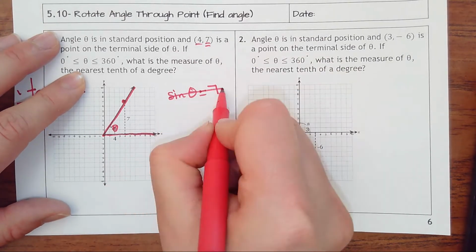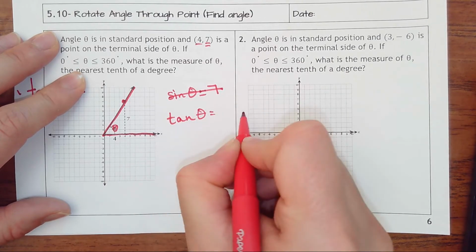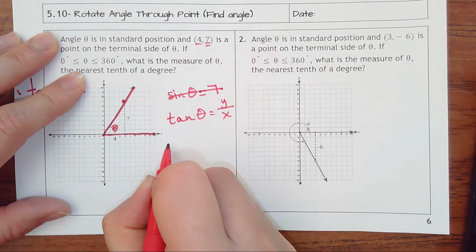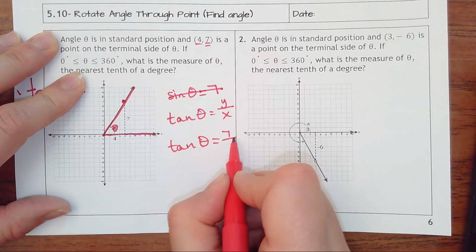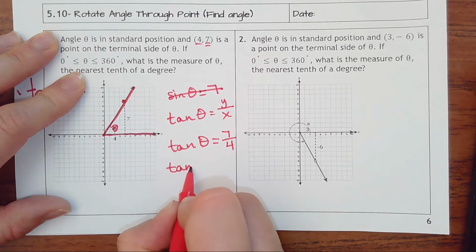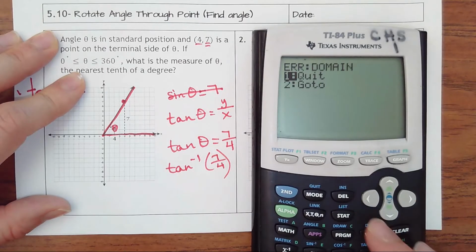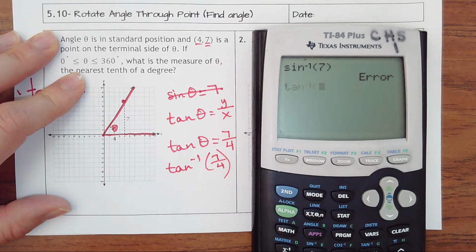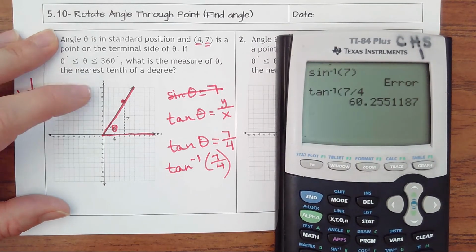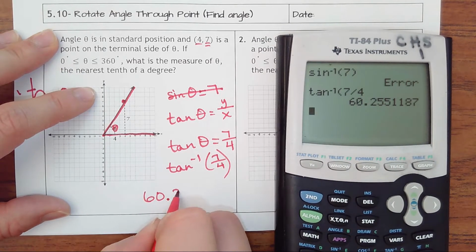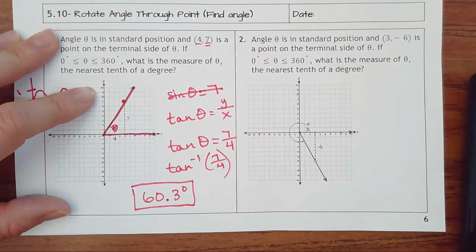So what you're always going to have to use is a tangent ratio. Remember, tangent of an angle is y divided by x. So our tangent of this problem is going to be 7 over 4. We'll inverse tan that. And we get 60.3. We're in quadrant 1, so that is our angle.